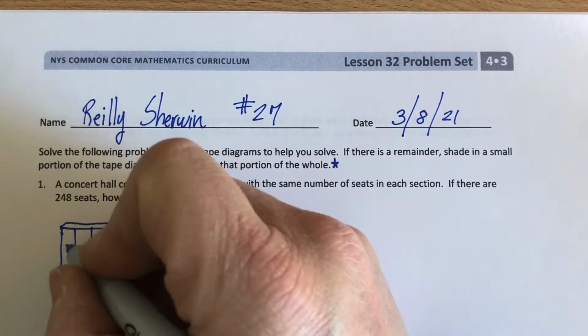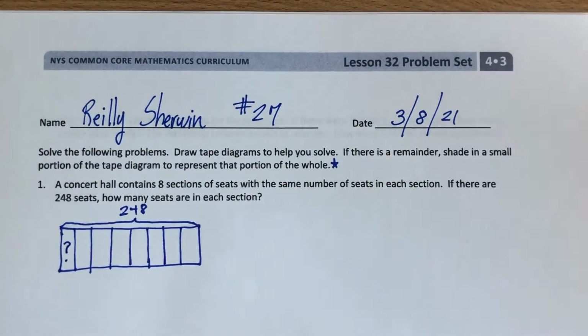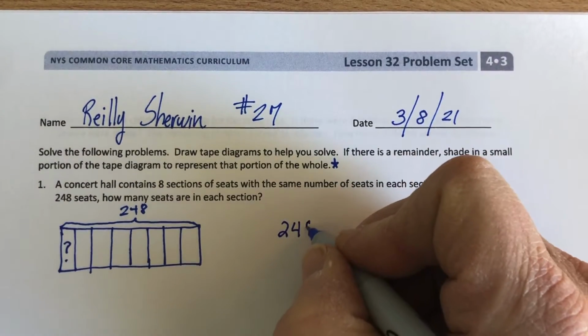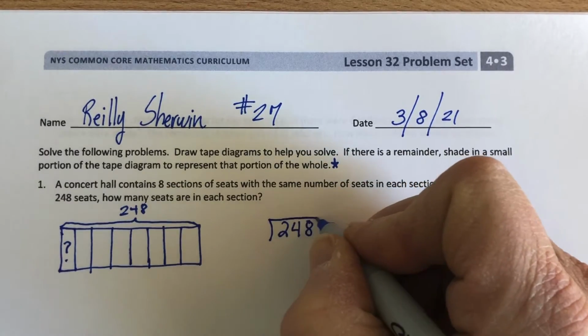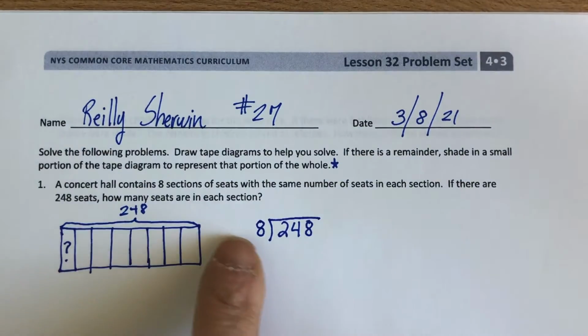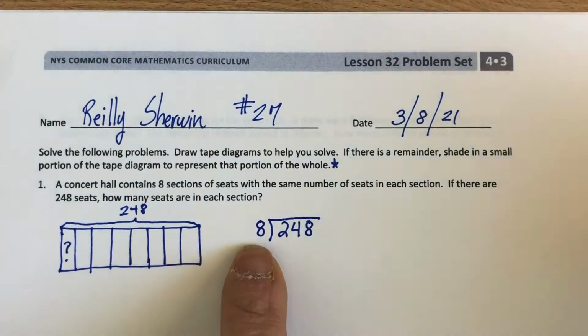So 8 sections, I don't know how many seats are in each section, right? So let's get that figured out. So 248 divided by 8 sections. Okay, so there's the larger divisor that we're not used to yet.